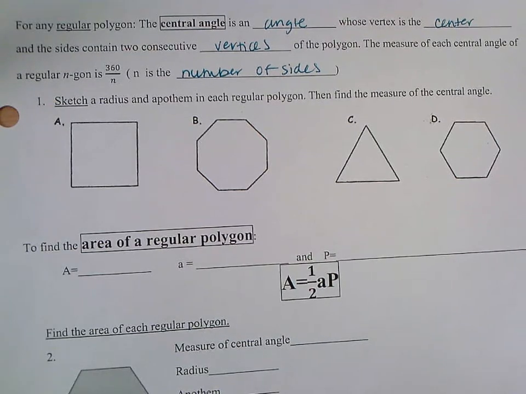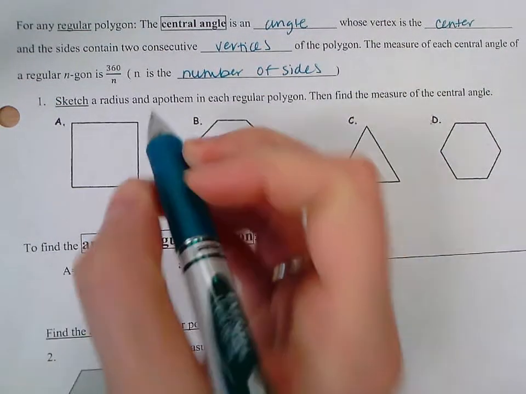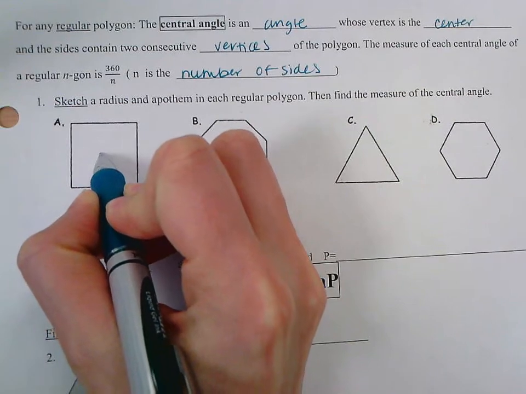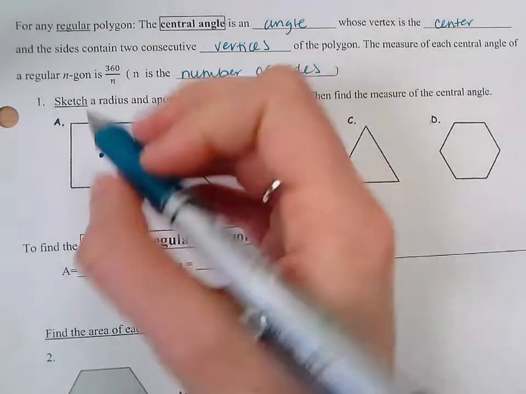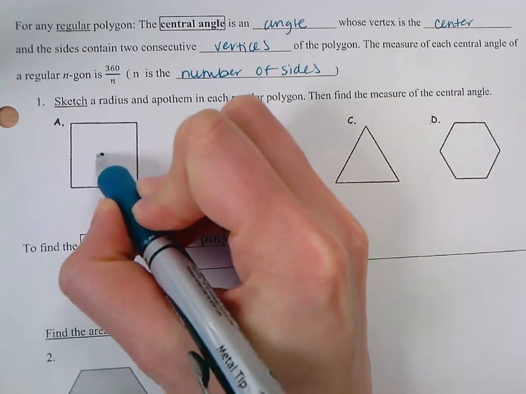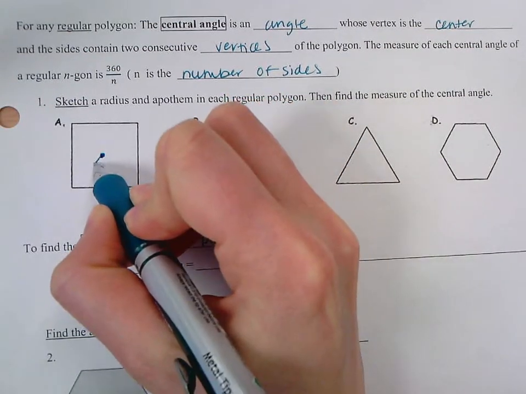Okay, so in the first set of examples for each of those regular polygons, we're going to sketch in a radius and an apothem, and then we're going to find the measure of the central angle. So I'm going to start with A, the square that we have here. I'm going to just put a point where the center would be. So to draw a radius, you're drawing from the center to any vertex. I'm just going to draw it to here.